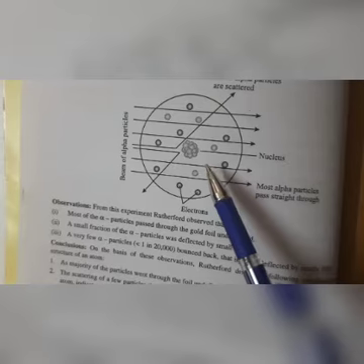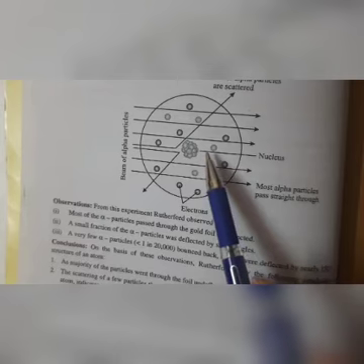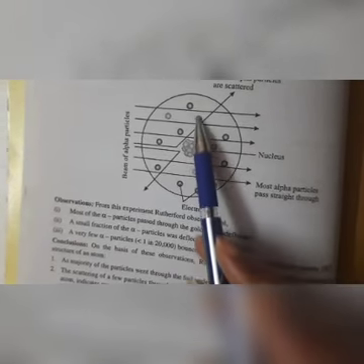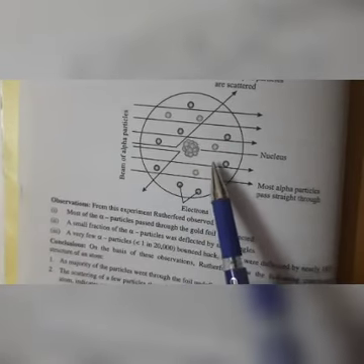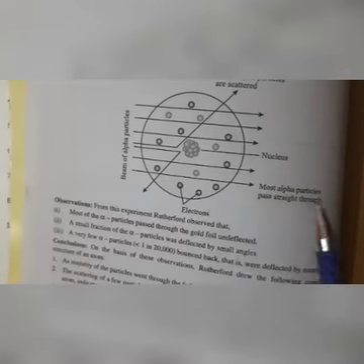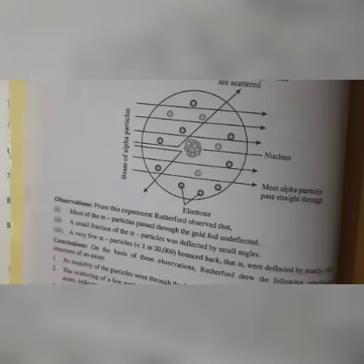So this is what Rutherford's model of the atom consisted of. According to him, there must be a centrally placed nucleus whose size is very small but dense, and there must be certain negatively charged particles moving around, and there is a lot of space in between, and hence the particles have gone through it without deflection. So this led to Rutherford's model of the atom.